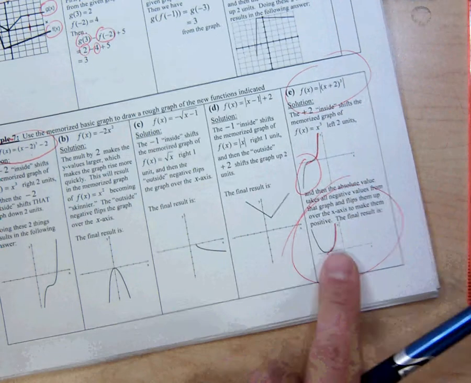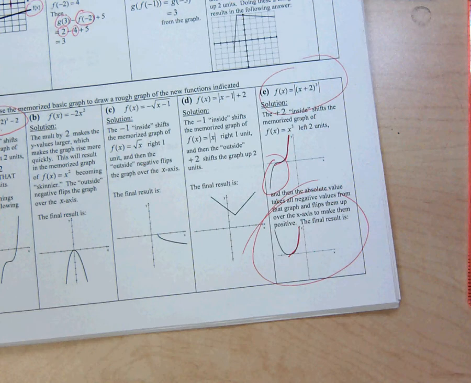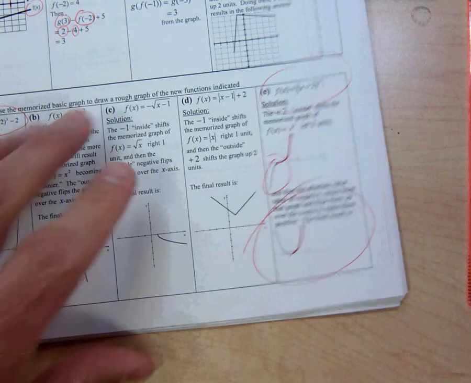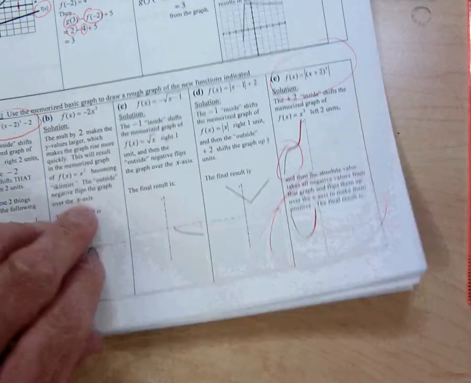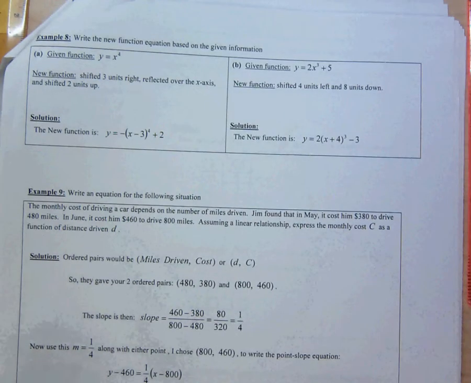Do you understand what I did there? Yes? Can you handle that? Okay, there will be one like that on the test on Friday as well. Be ready for it. I expect you to know all this stuff. Okay, 8 and 9 are pretty easy.